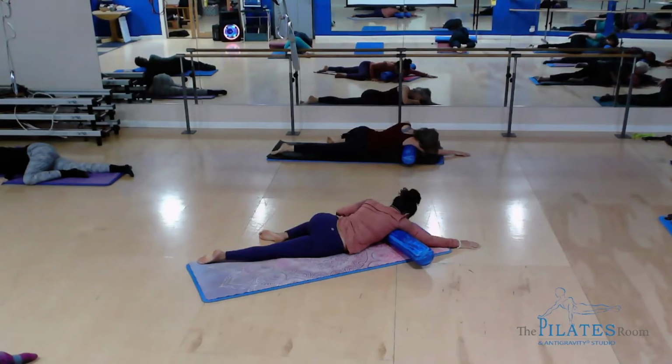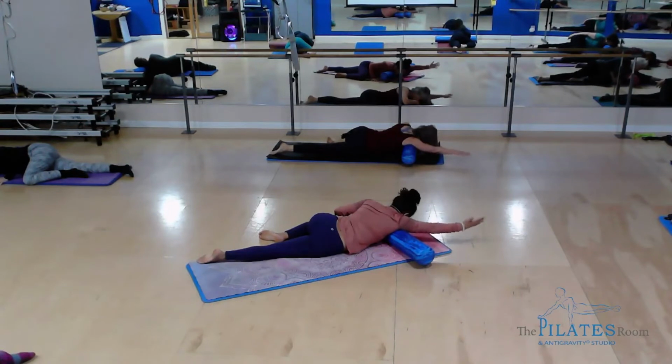Let's, if you want, add some motion. So start moving that arm around. Choose a direction. Side to side, up and down, spiral it. Let's rest, take a breath.